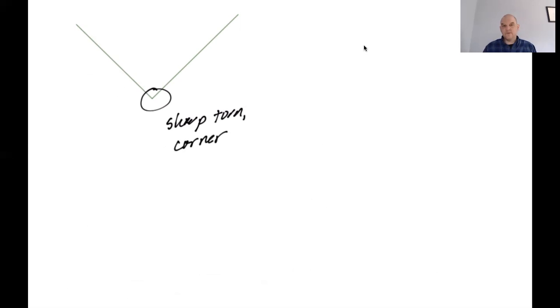Let me show you visually what's happening there. Here's the absolute value of x. Anytime a graph has a sharp turn, or a corner, the derivative is going to fail to exist. It is not differentiable at a sharp turn or at a corner.